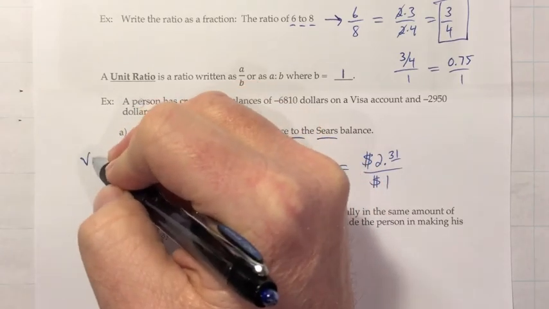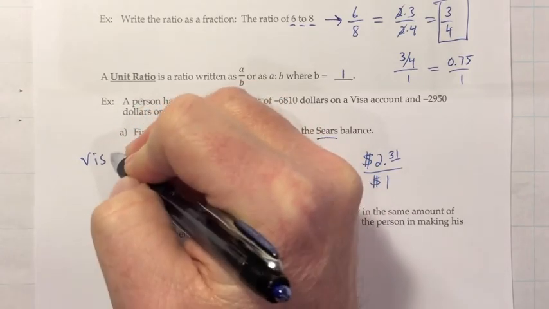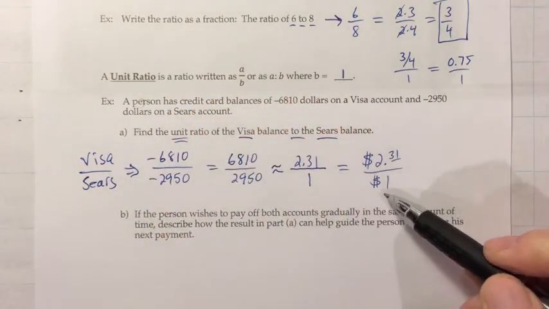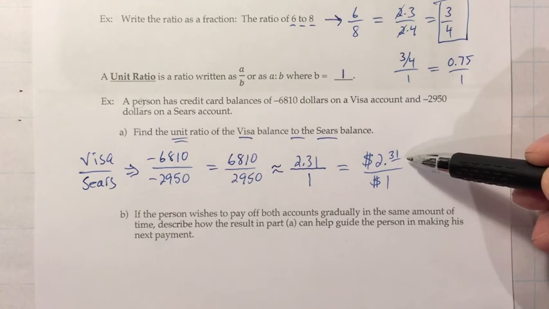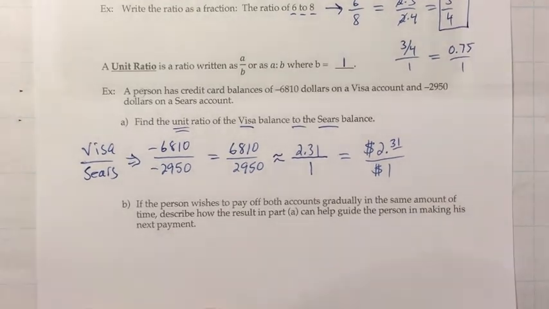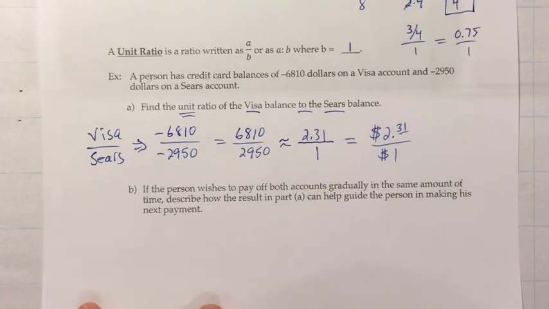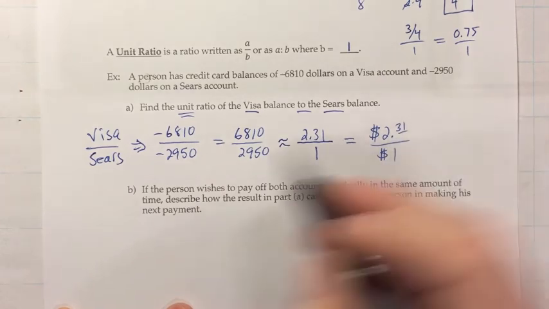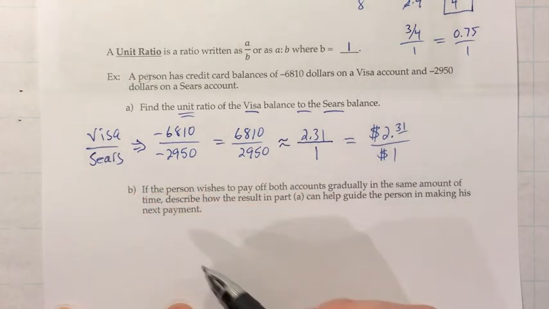The top was Visa and the bottom was Sears. So for every $1 they pay on their Sears card, they'd want to pay $2.31 to the Visa if the goal is to pay them off gradually at the same time. So I always like to do my interpretations from the bottom up, and keeping in mind it's Sears on the bottom, Visa on the top.